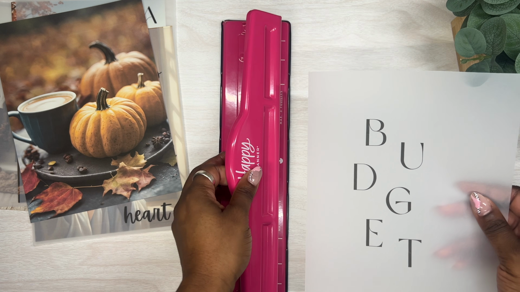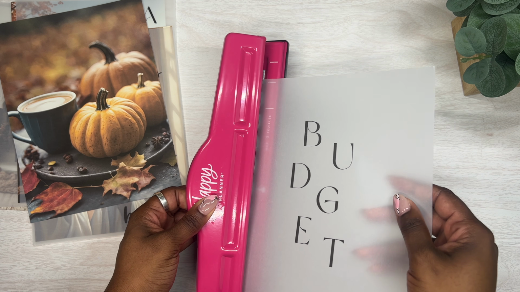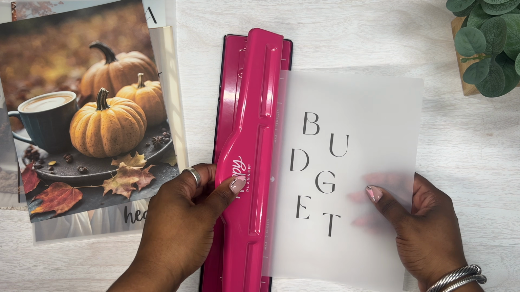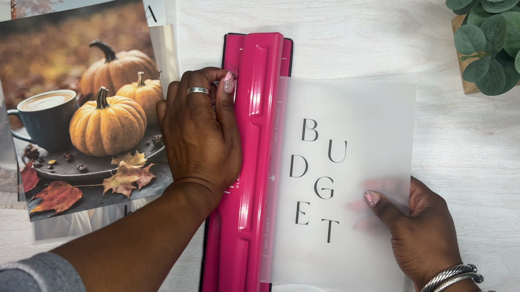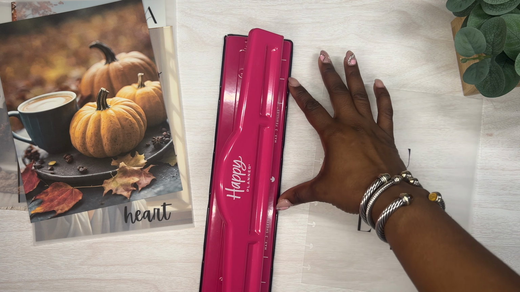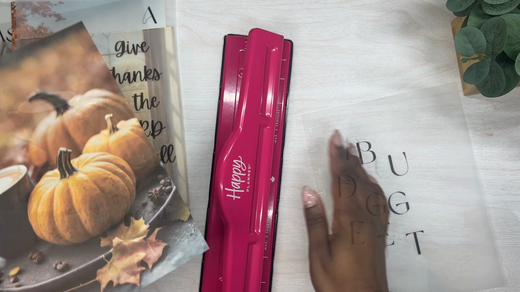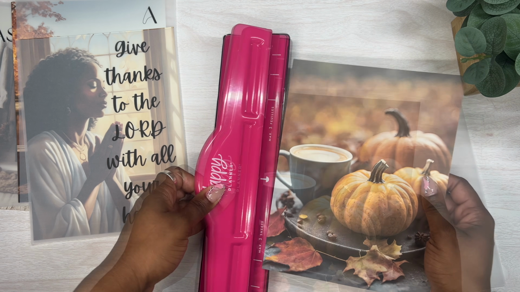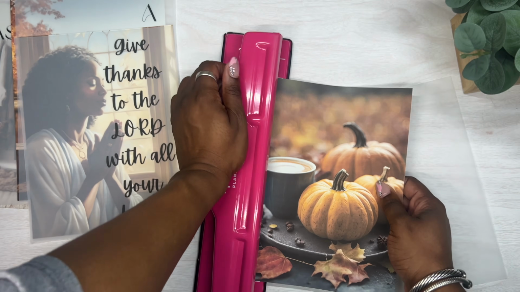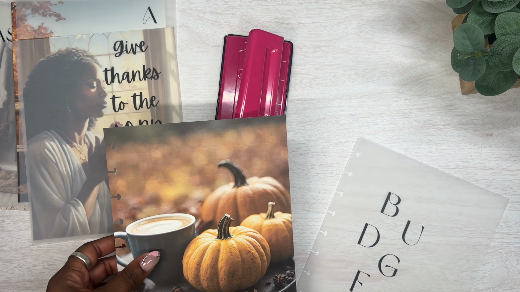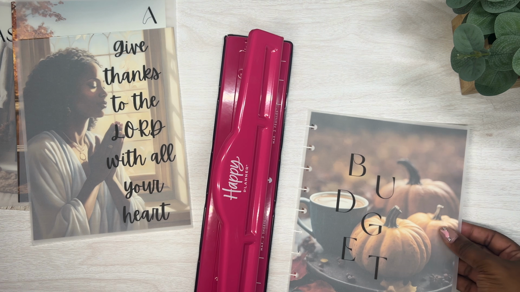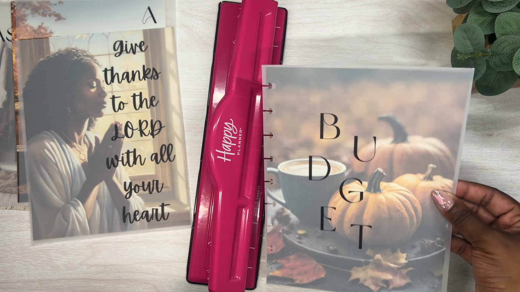So I'm going to take my vellum overlay. I'm going to match it up with the lines for the classic, as I am doing this for a classic size planner. And I'm going to punch. Now I do realize that as I put the vellum overlay in, my lines are a little over, which is fine with me. Well, I mean, the edges of my paper are a little over. So again, stick it in, match up those lines, and punch. I think this is just so cute. I'm going to do the rest and then I'll be back with you guys again.